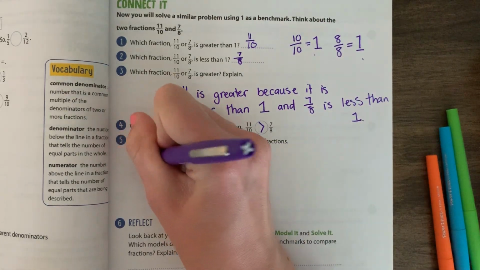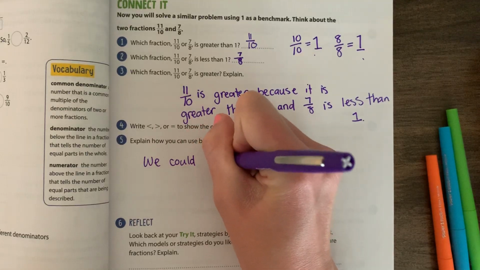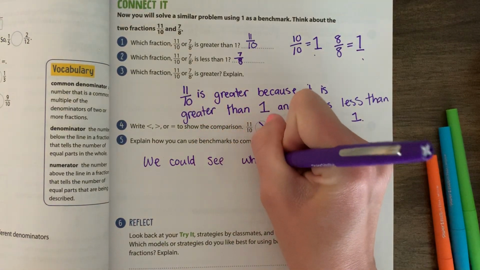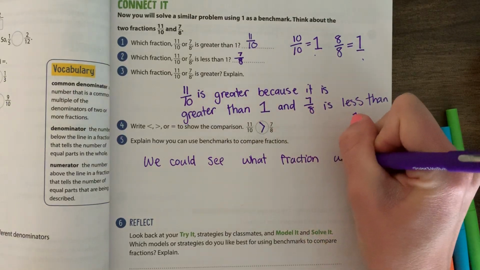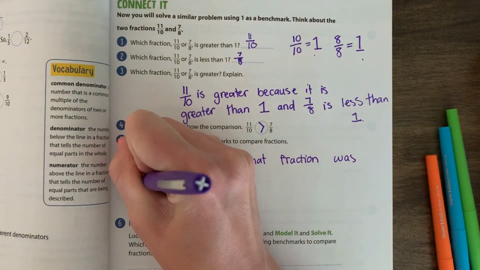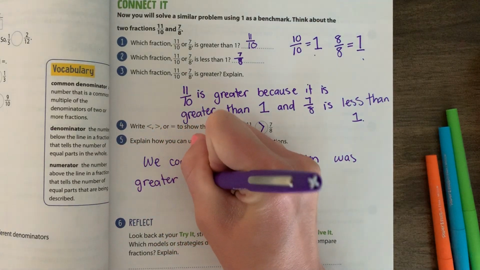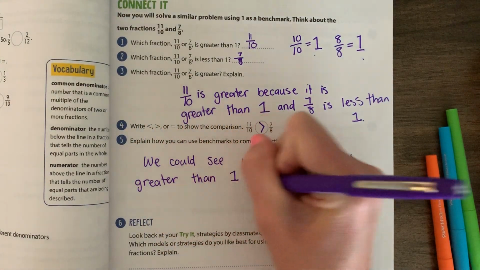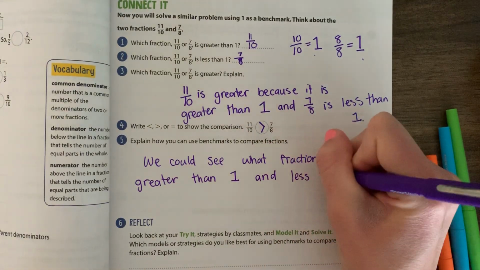So we could see what fraction was greater than 1 and less than 1.